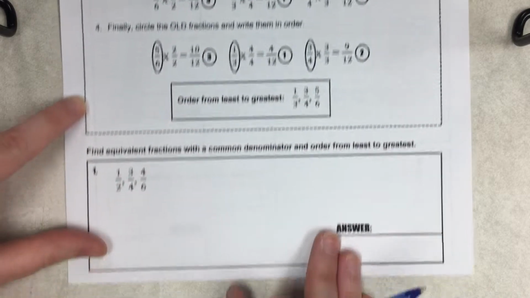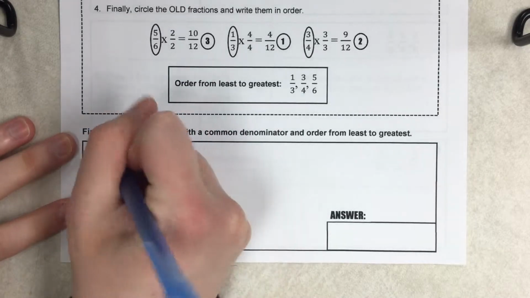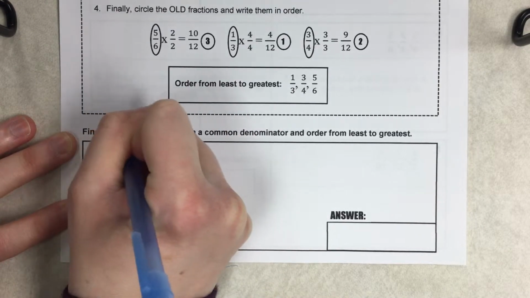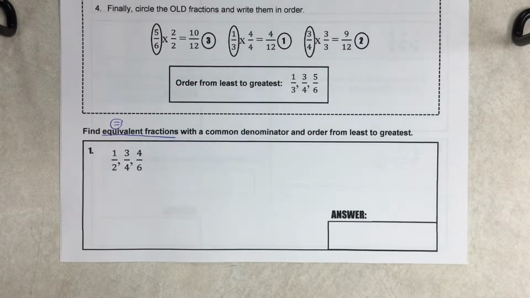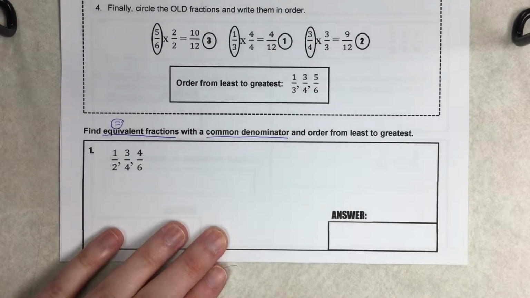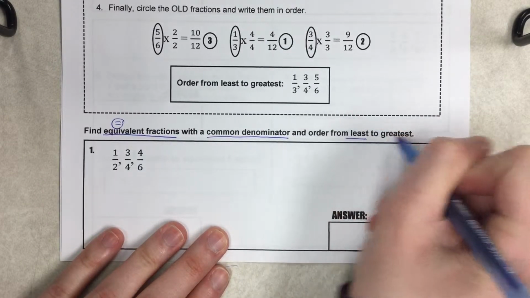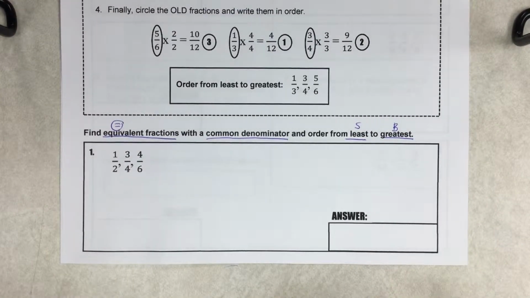All right, let's go ahead and try some together. Number 1, find equivalent fractions. We know that means an equal fraction multiplied by or divided by a whole, and a common denominator, which we know is fractions that have the same denominator, and we're going to order from least to greatest, or smallest to biggest.